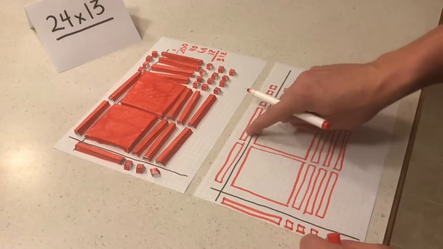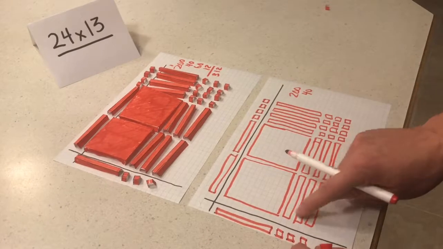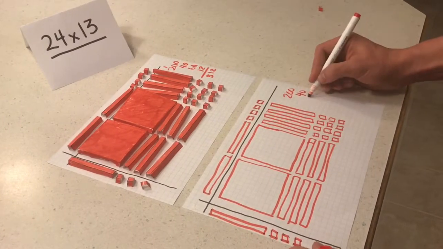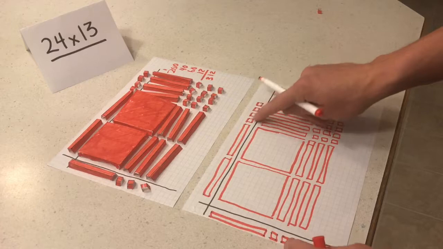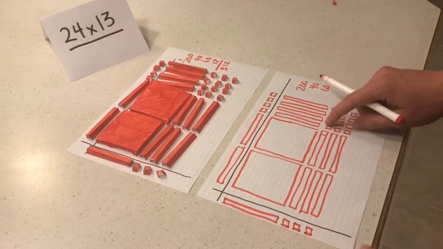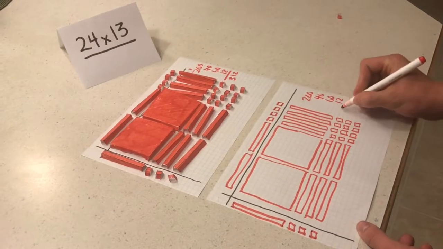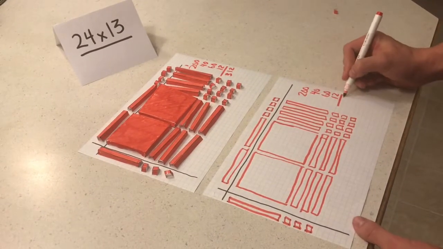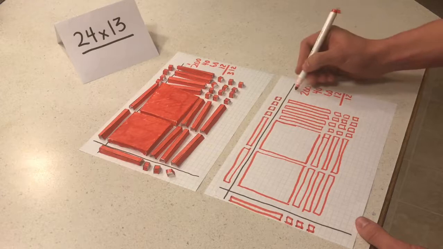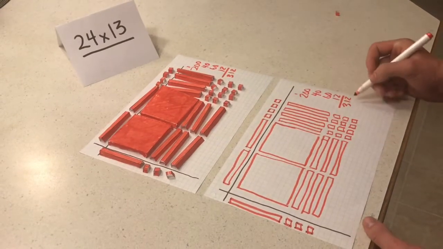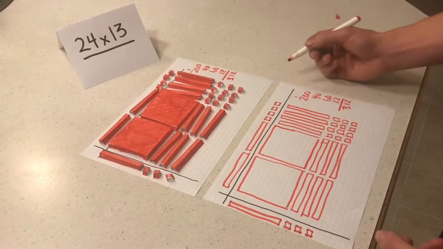And then we have our 20 multiplied by 3, and we have our 6 10 blocks here, so that's 60. And finally, 4 multiplied by 3, and that would equal 12, as you can see by our 12 1 blocks. And again, all we have to do is add up. So our final solution, again, is 312.